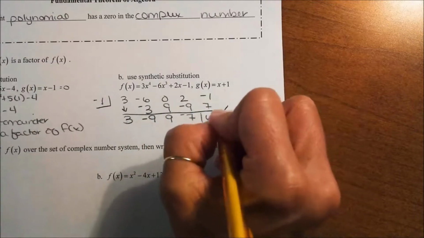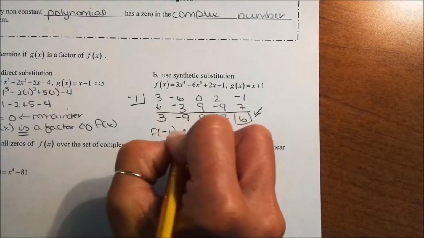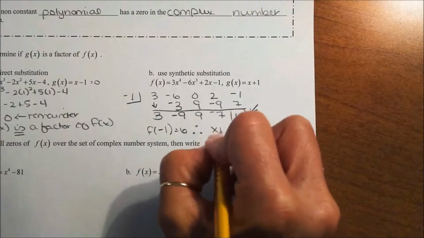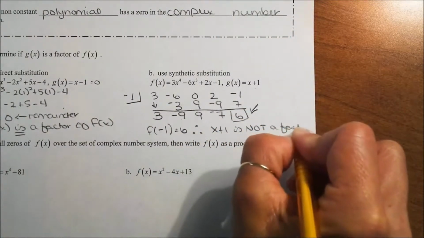Based on the fact that my remainder is not 0, we would say that f of negative 1 is equal to 6. Therefore, that's what these 3 dots mean, therefore, x plus 1 is not a factor.